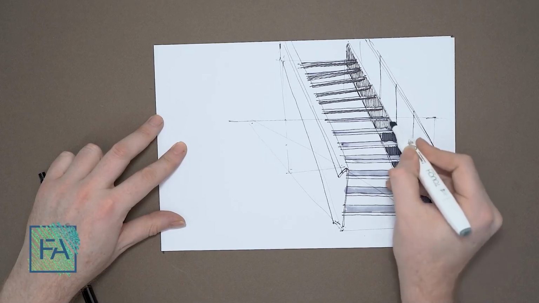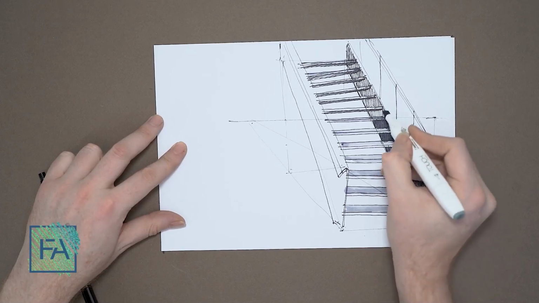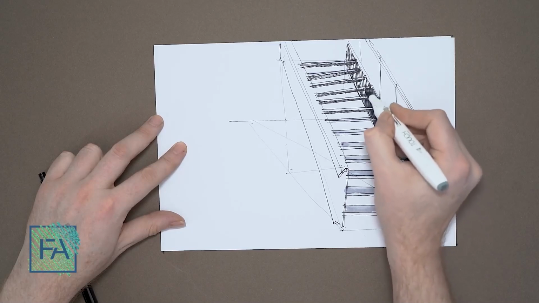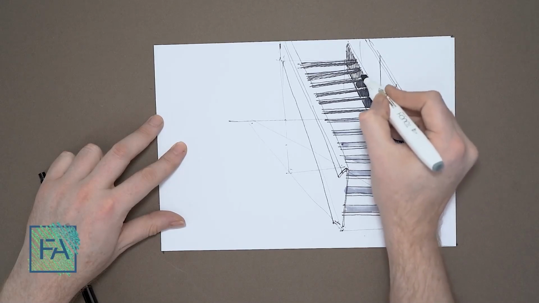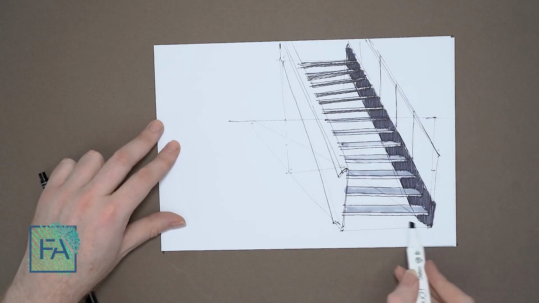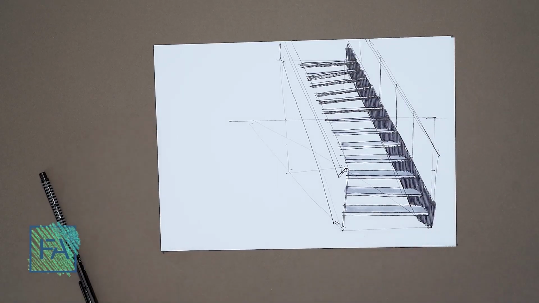But if you're using paper for markers specifically, it's more dense and it won't let color go through. But if you're not using that, make sure to place another paper underneath the paper that you're drawing on.